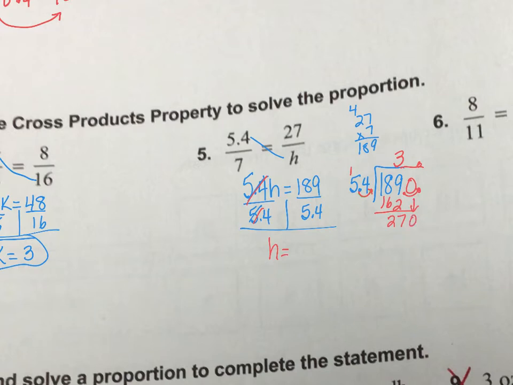If I underestimate 50, skip count, 50, 100, 150, 200, 250 would be about 5 times. Let's try 5. 5 times 4 is 20. Carry the 2. 5 times 5 plus 2 is 27. And that works. So H is equal to 35.